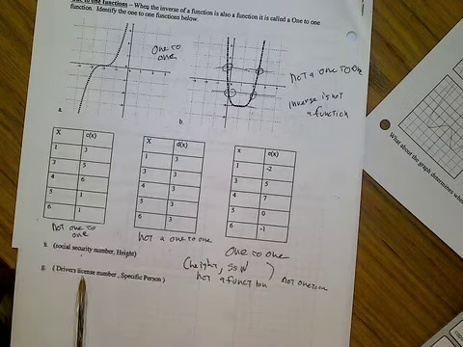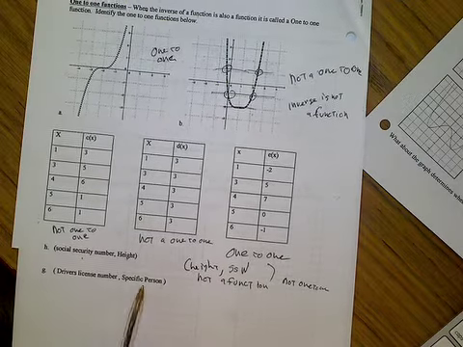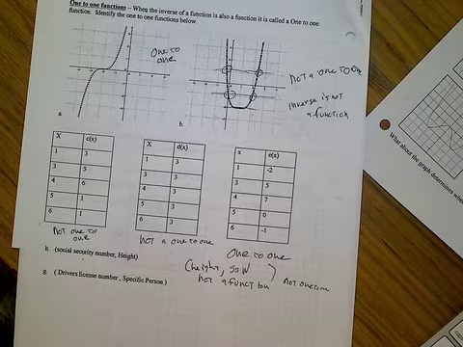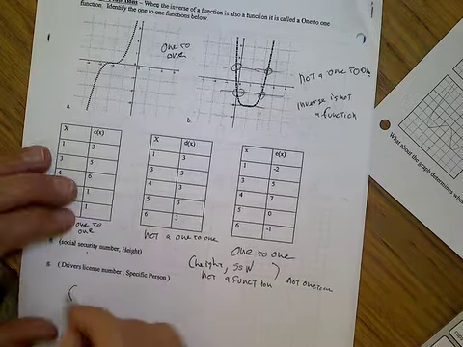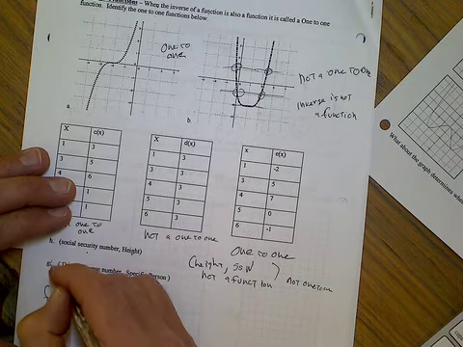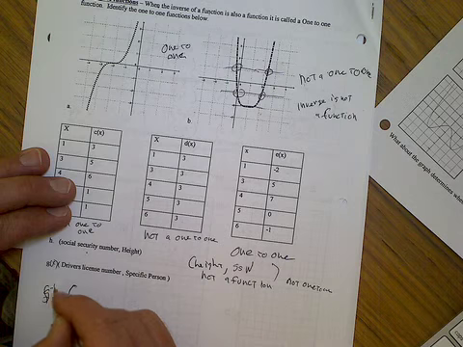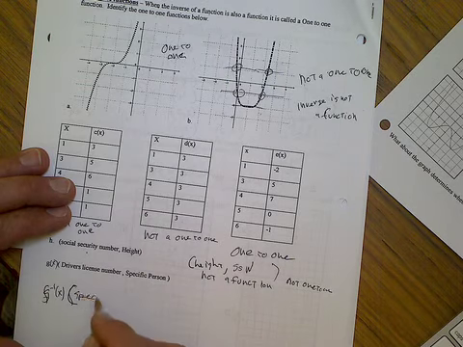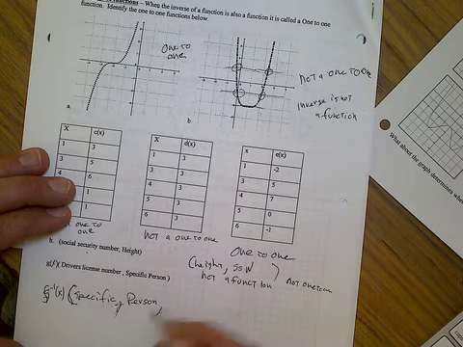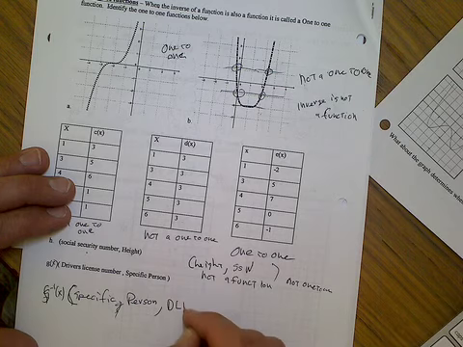Now, if I plug in driver's license number and I get out a specific person, right? If we switch that around, so my inverse of that, if we call this g of x, right? So my inverse would be switching x and y: specific person and driver's license number.